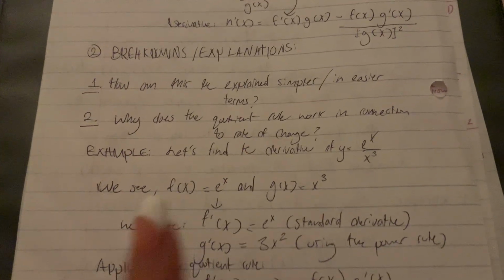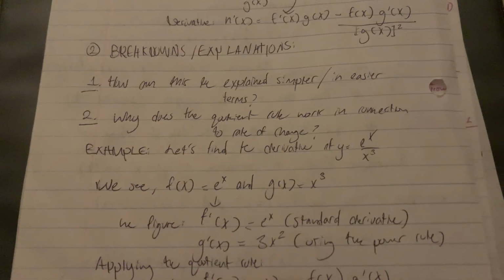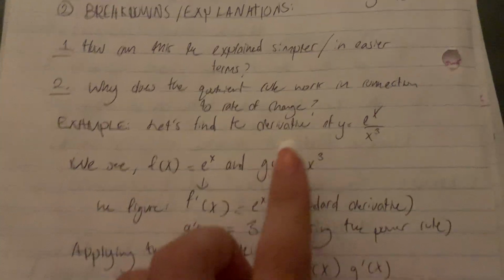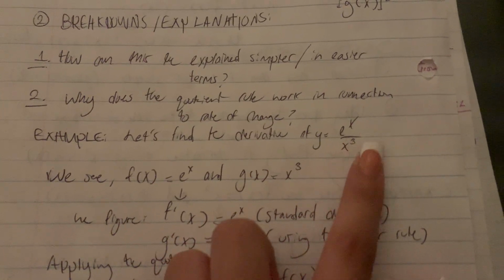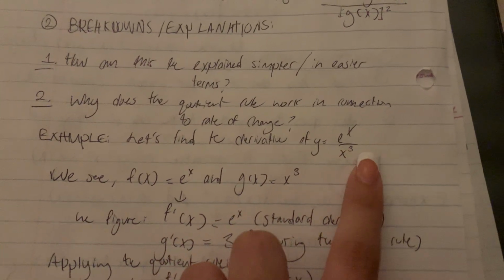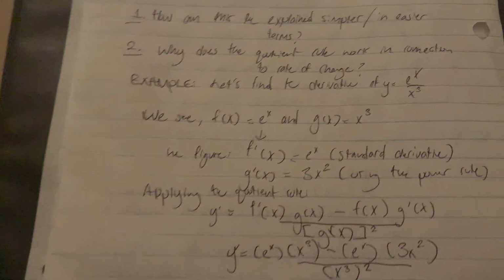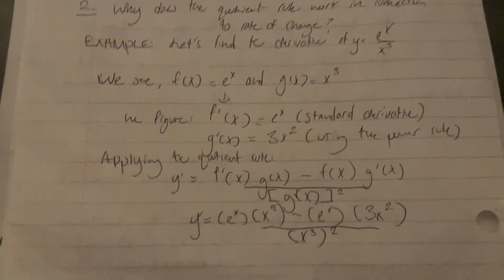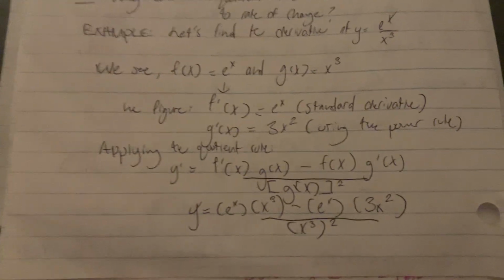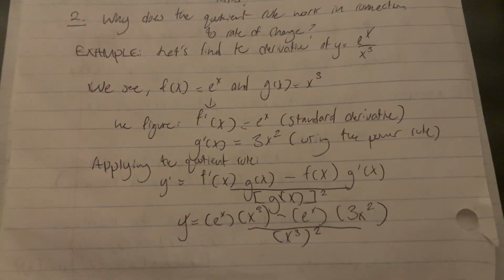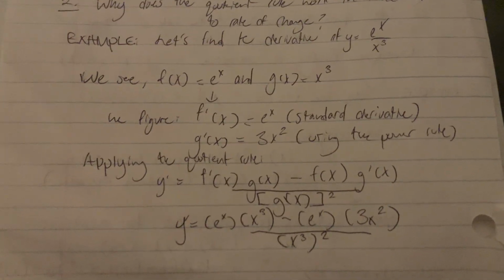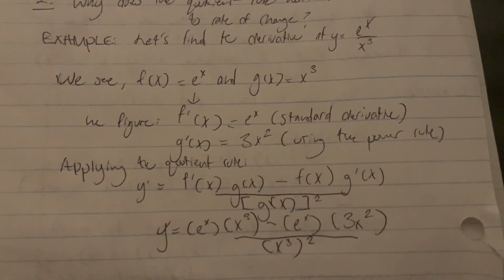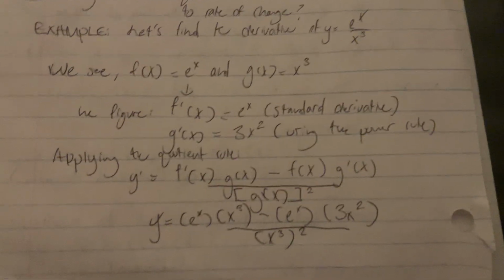An example that we will look at is finding the derivative of y equals e to the power of x over x to the power of 3. We see f of x equals e to the power of x and g of x equals x to the power of 3. We figure that f prime of x equals e to the power of x is the standard derivative in this case, and g prime of x equals 3x squared is using the power rule.